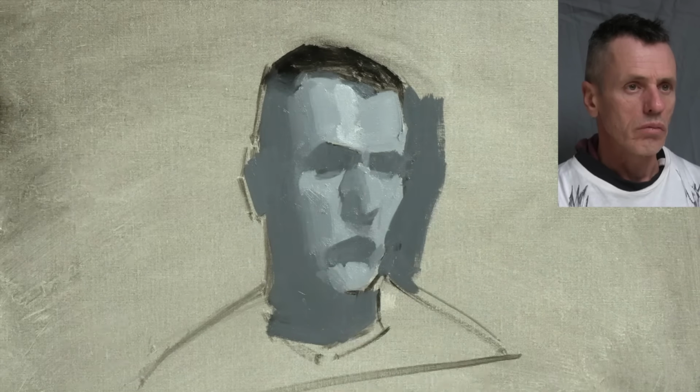With these 5 values placed on the canvas, I have something that looks like the image I created earlier in Photoshop using the median tool, which is recognisable as Stefan and also has a greater sense of volume or 3D. This is the blocking stage of the painting complete. I'm now ready to start adding the more subtle shifts in value in between my main values to refine Stefan's head further.